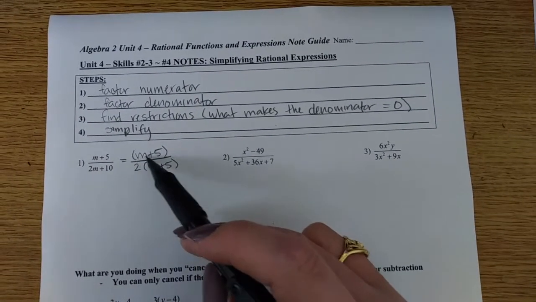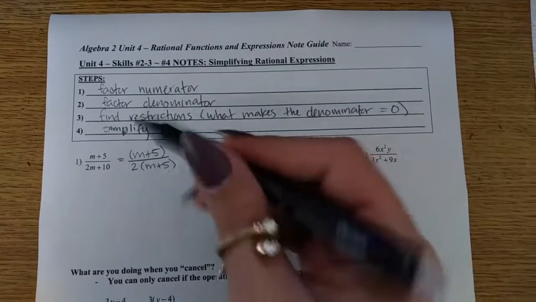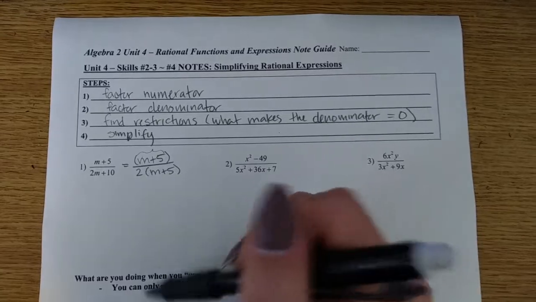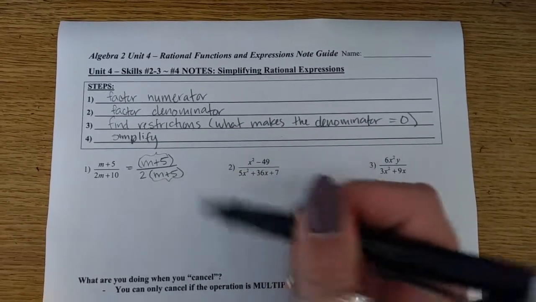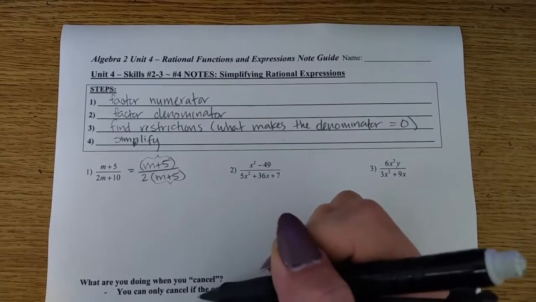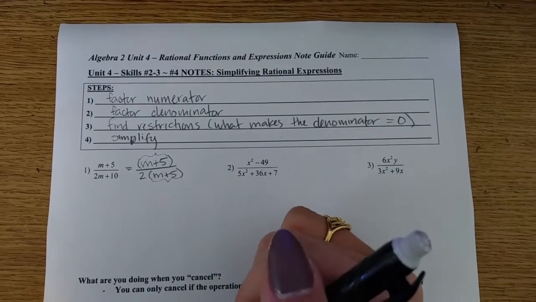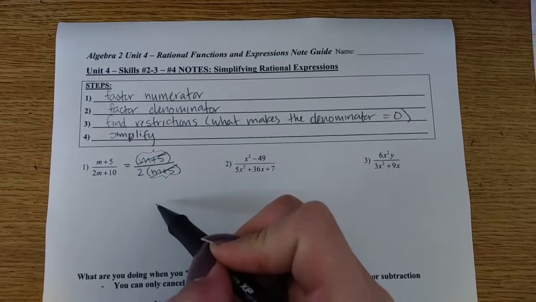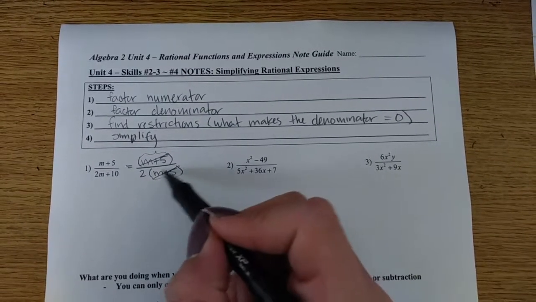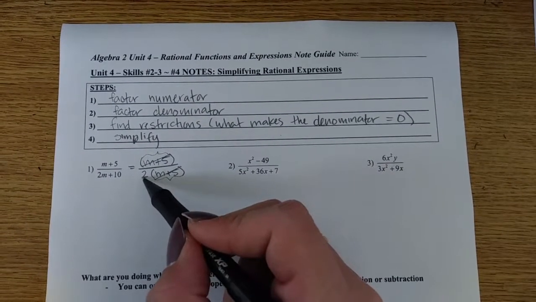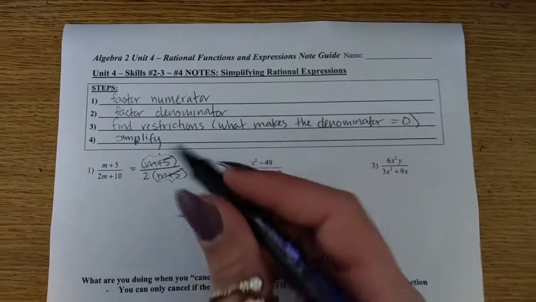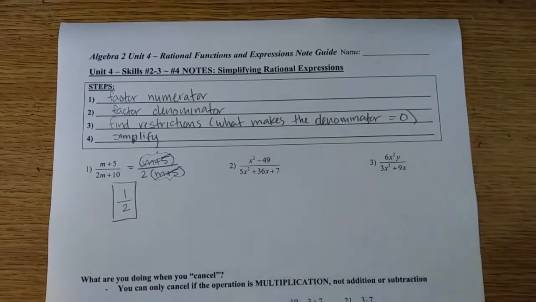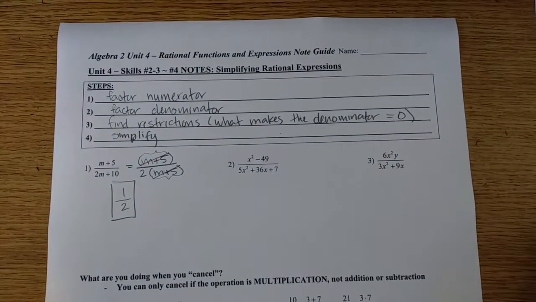We have to take out m plus 5, because in math, this expression is all one term. It's all together. So when we cancel out m plus 5, we can only do this because m plus 5 is multiplying here by 2. When we cancel out, we're left with 1 on top, 2 on the bottom, and it simplifies to one half.